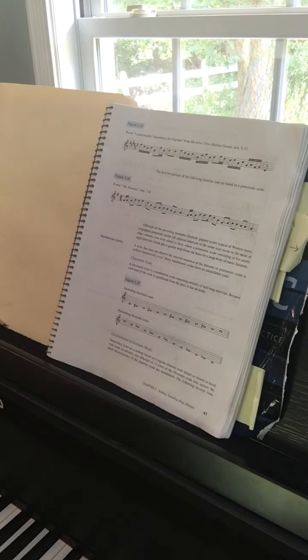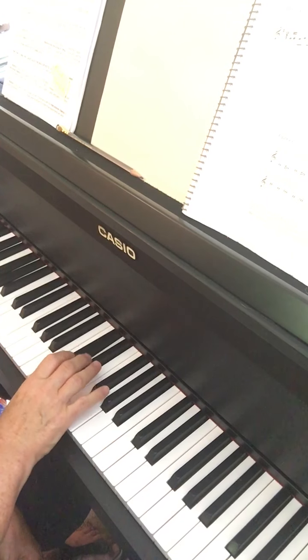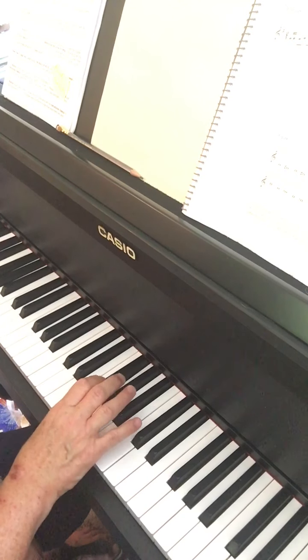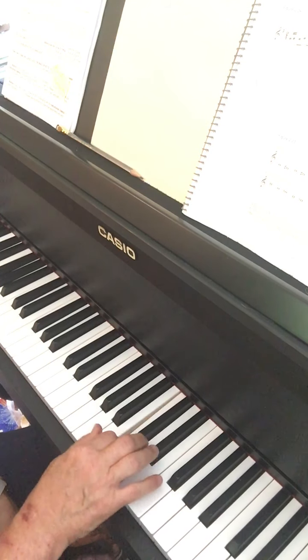Then you can have scales that are not diatonic. A chromatic scale is not diatonic. It's all half steps. So, for example, I will play this one. C, C sharp, D, D sharp, E, F, F sharp, G, G sharp, A sharp. And usually they're written out in sharps if they're going up and flats if they're going down.